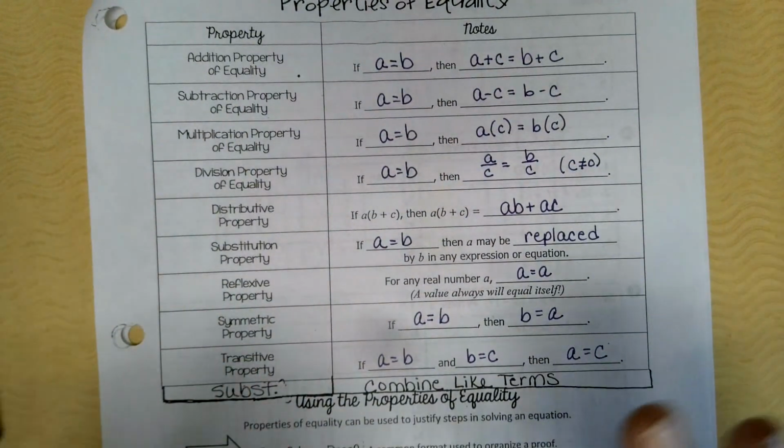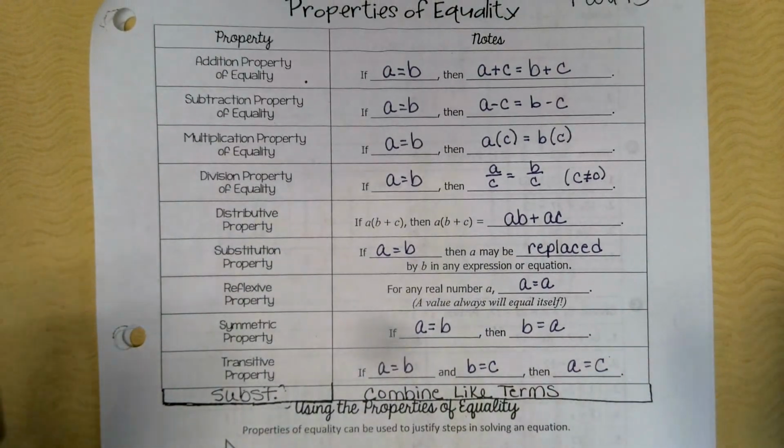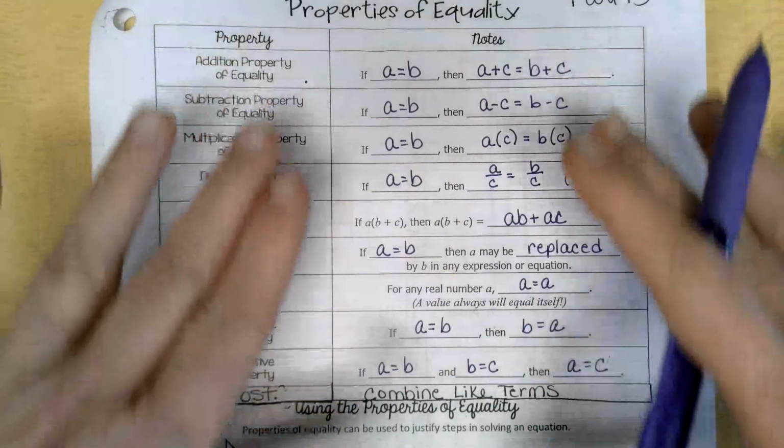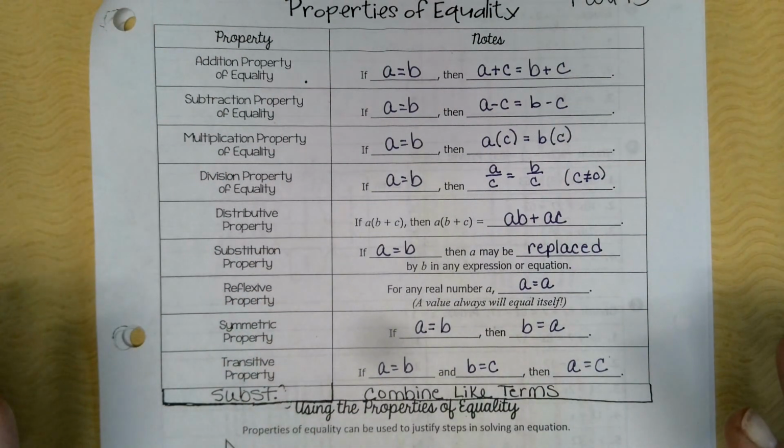Okay, so on part B of your notes, what I have done is I've gone ahead and filled in all the blanks. So again, pause your video, copy all of this down, and then we're going to talk about it.